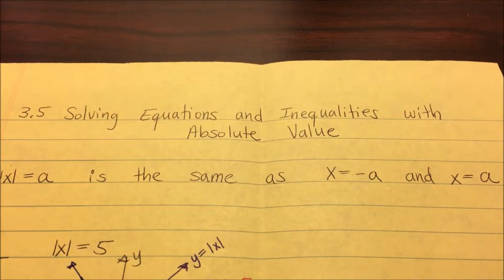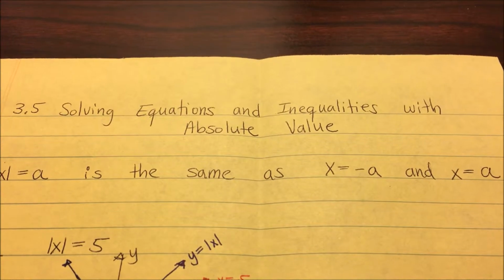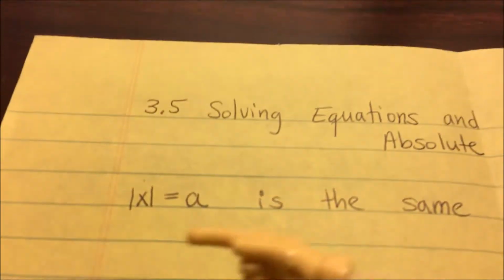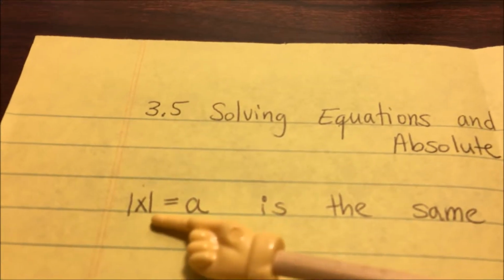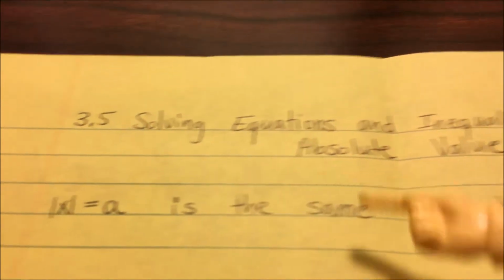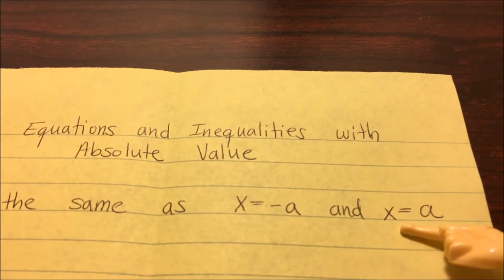This section's on 3.5, solving equations and inequalities with absolute values. So with absolute values, they're going to look something like this, and I'm sure most of us have seen an absolute value. We're going to say it's an absolute value of x is equal to a. It's the same as having, and then you're going to split up two parts.